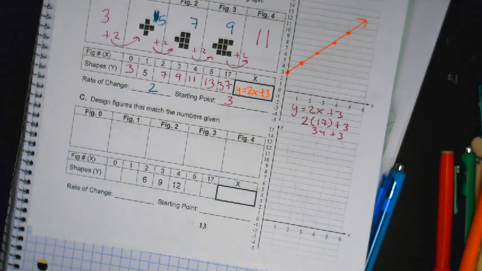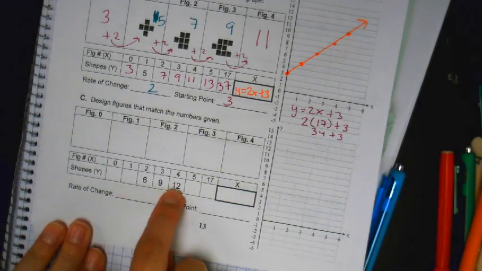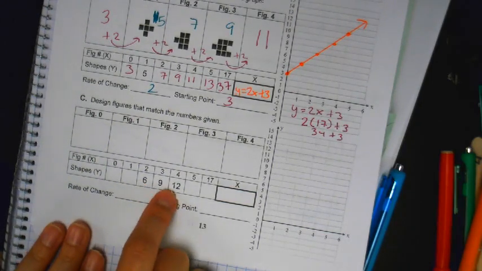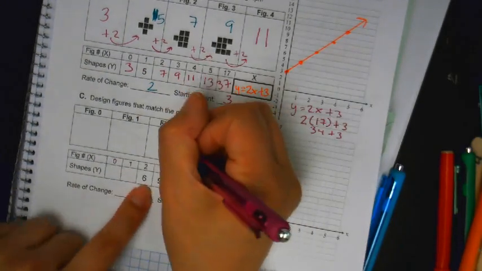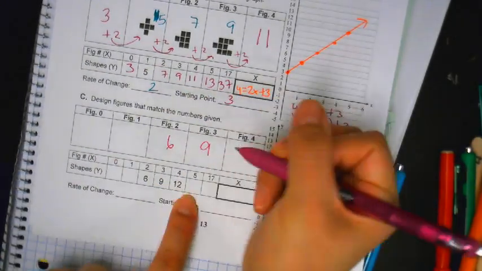The last one. Oh no! There are no squares for the last one. What am I supposed to do? Right here. They give you the numbers here, right? 6, 9, 12. So instead of drawing them for you, they gave you the numbers. So 6 goes here, 9 goes here, 12 goes here.